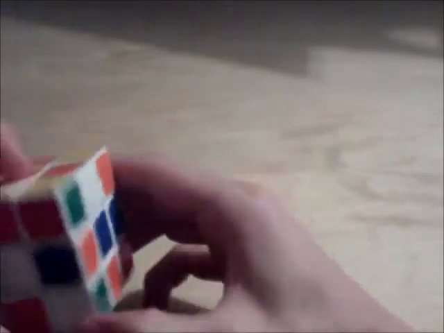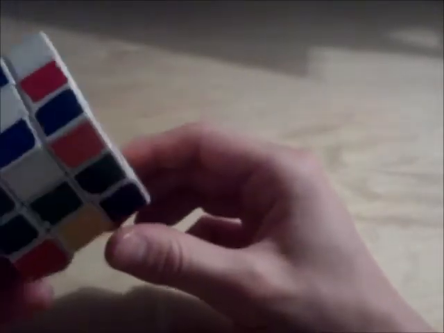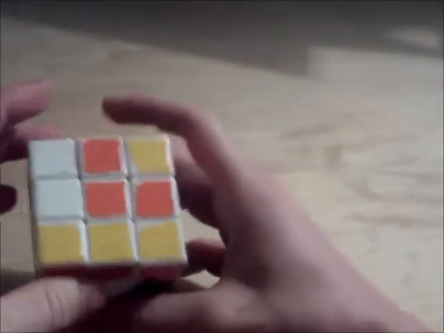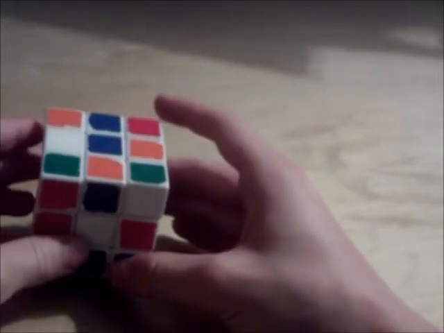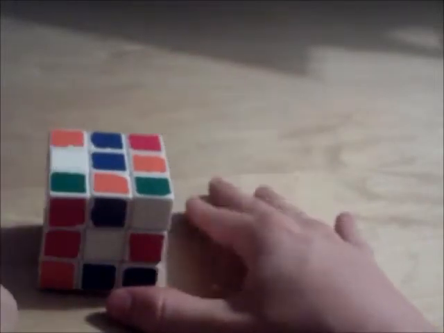So just looking over the cube, seeing what I've got. Alright, let's get started.